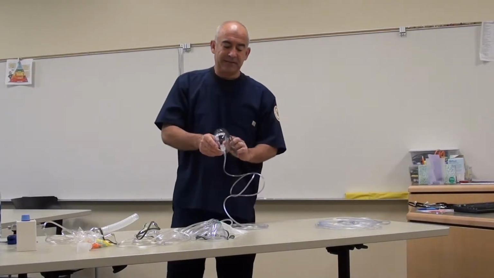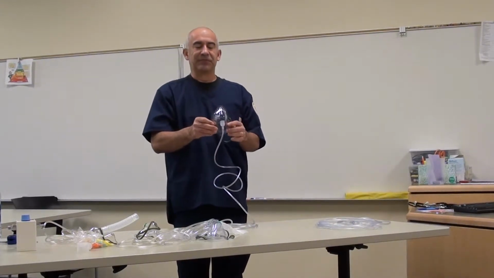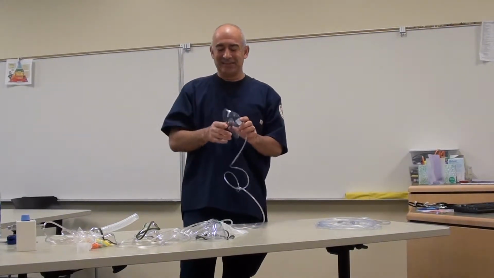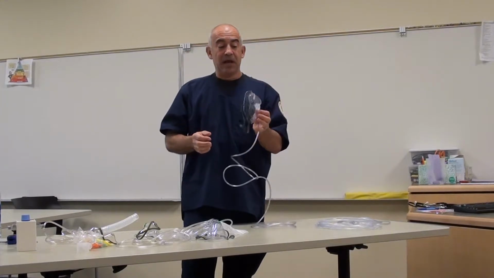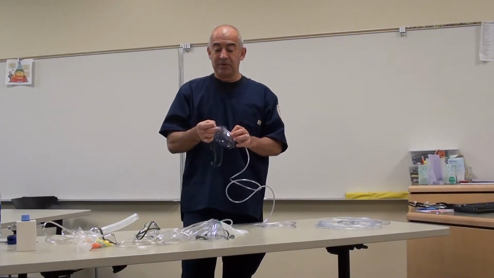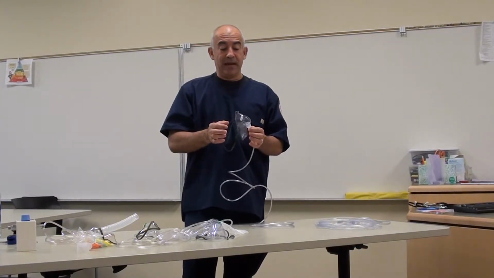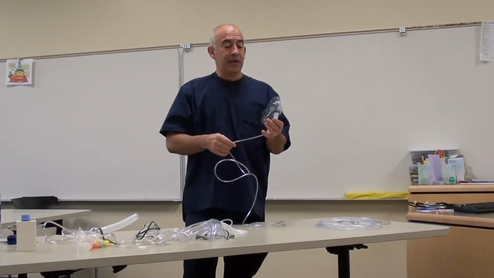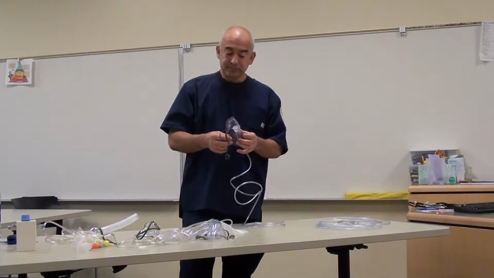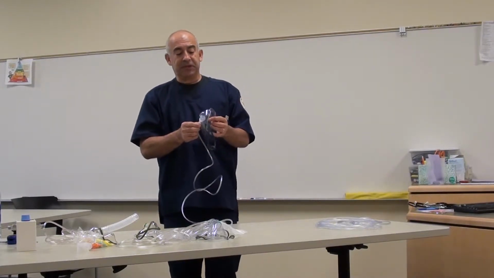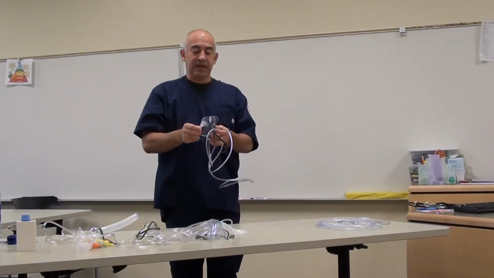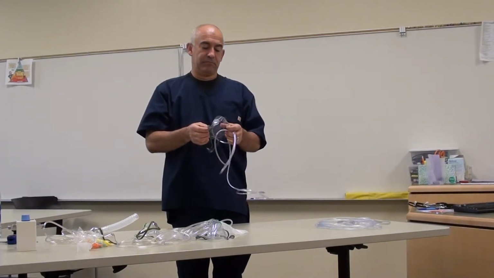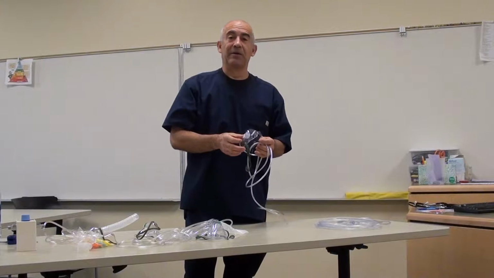First reservoir mask I'd like to talk about is the Simple Mask. Simple Mask offers a flow rate of 5 to 10 liters per minute and 35 to 50% FiO2 with variable stability. This particular mask is also inexpensive, easy to use, and delivers a moderate FiO2.